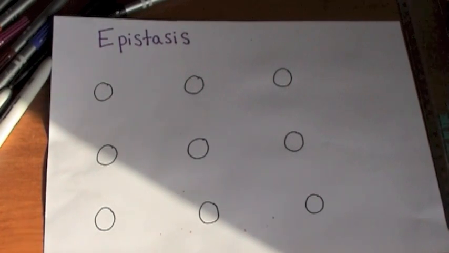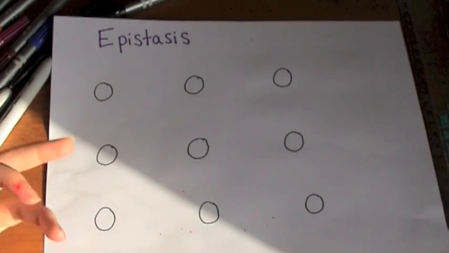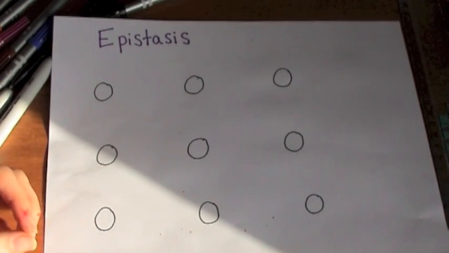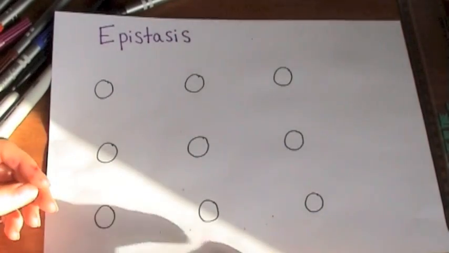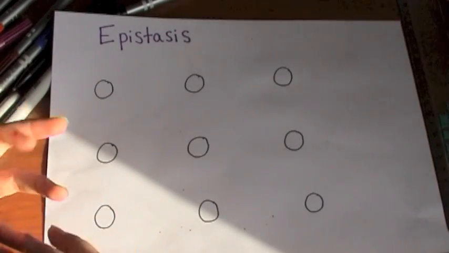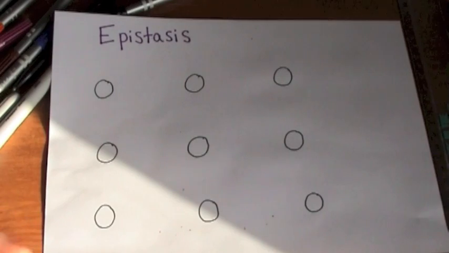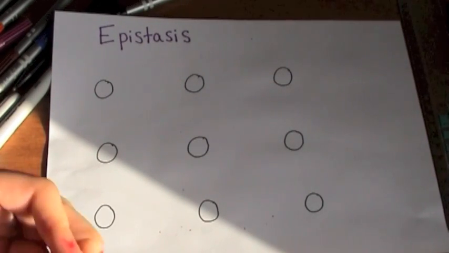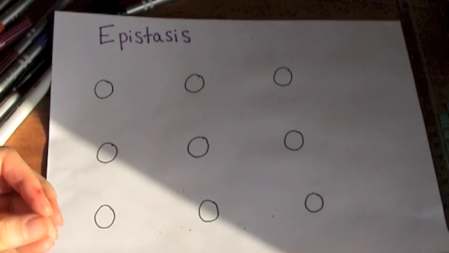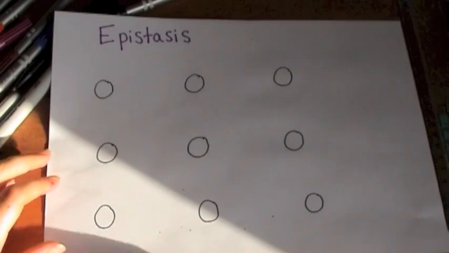When we're talking about epistasis, we're not talking about just one protein that determines the phenotype. We're talking about the interaction of two or more different genes, so different chromosomes, that have a unique effect on the phenotype, and they interact with each other.